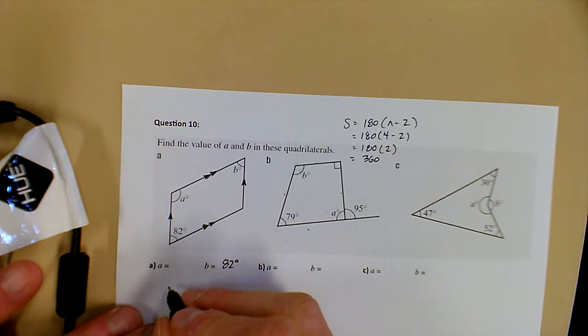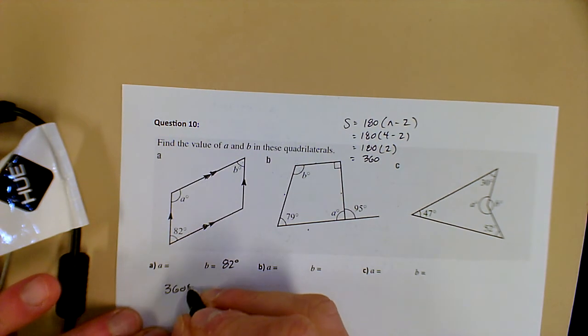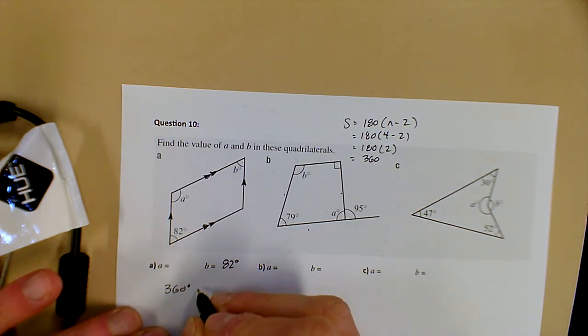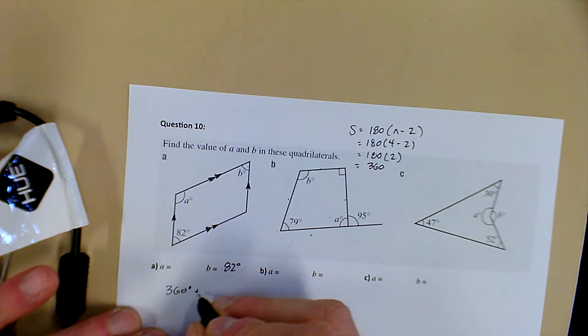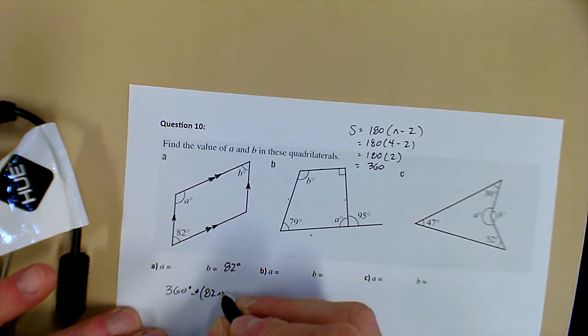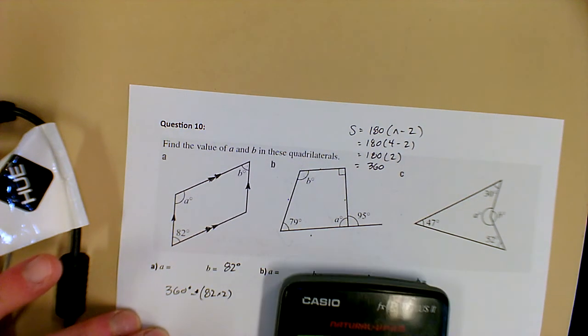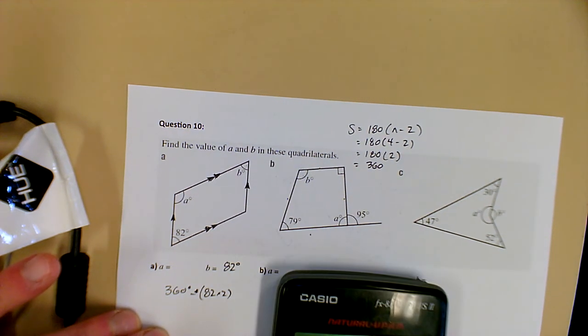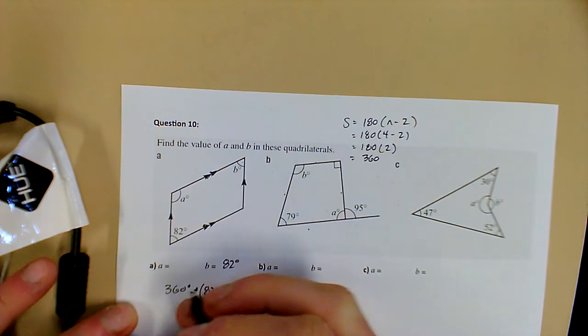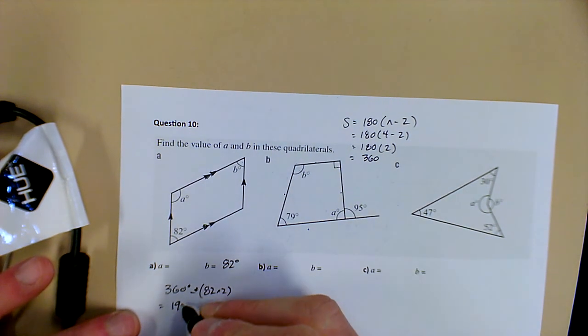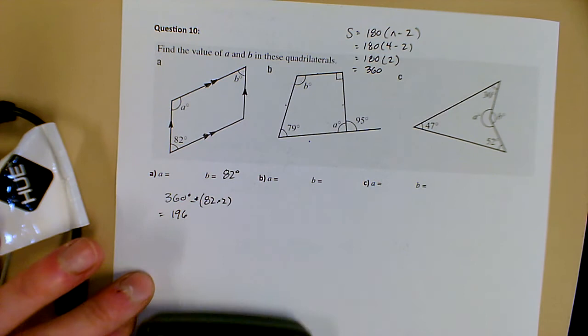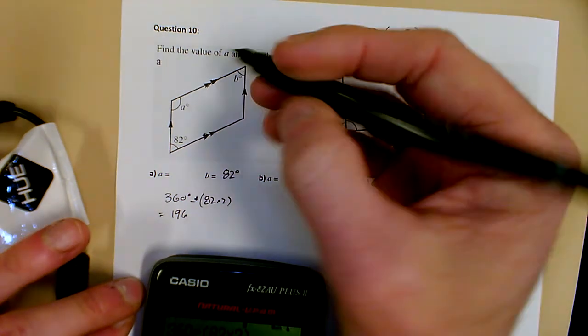So what I'm going to do for A is I know that 360 is the total degrees. I know that these two are both 82. Or sorry, I'm going to subtract 82 times 2. So 360 subtract 82 times 2. Oops, I should have used brackets. 360 minus bracket 82 times 2, close bracket. I'm sure that your calculators do BEDMAS properly, but I just want to make sure that I'm showing good mathematical representation. Okay, good. So 196.